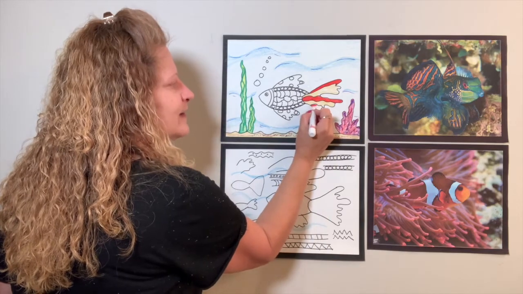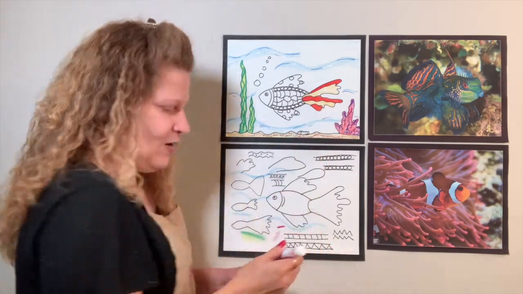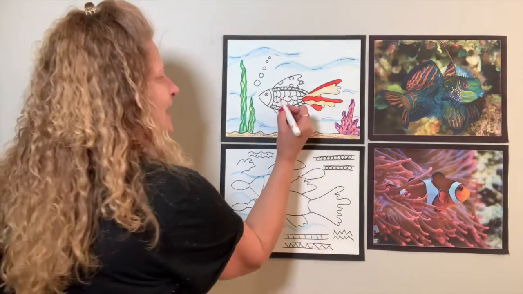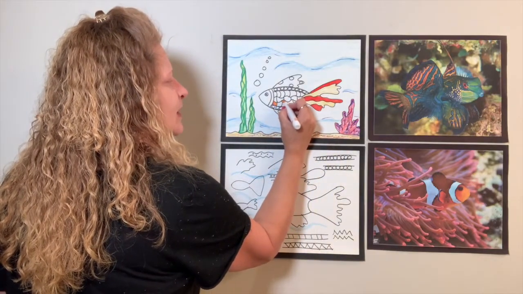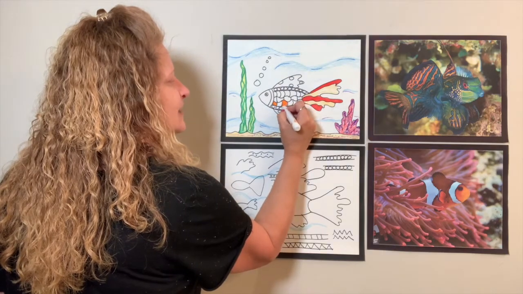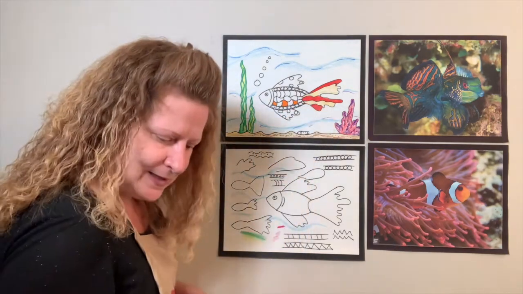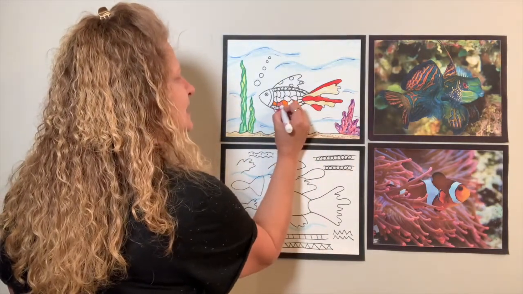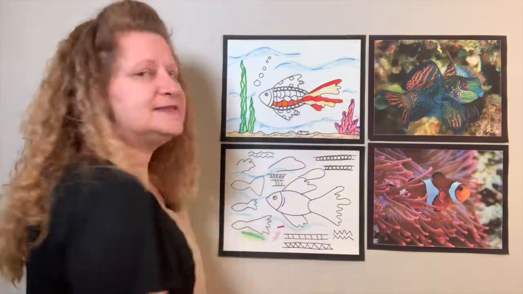All right, so there we go. So my fish now has a pattern on its tail, and I would probably even go ahead and make a pattern here. So orange, skip one, orange, skip one, orange, skip one. I could maybe do pink next. So in between, I'm going to do pink. Now, let's think about this.